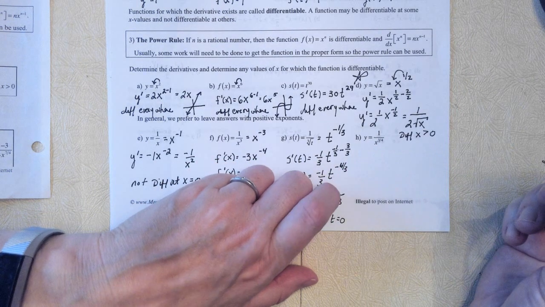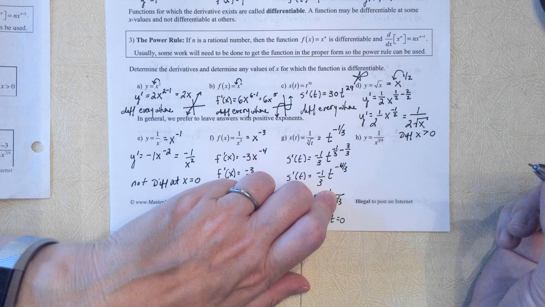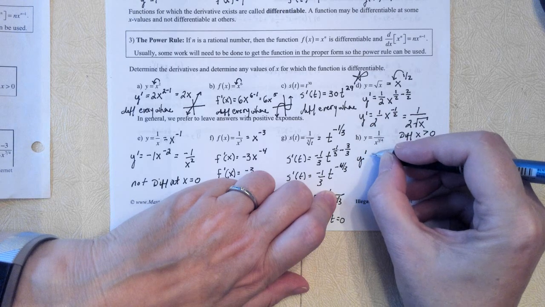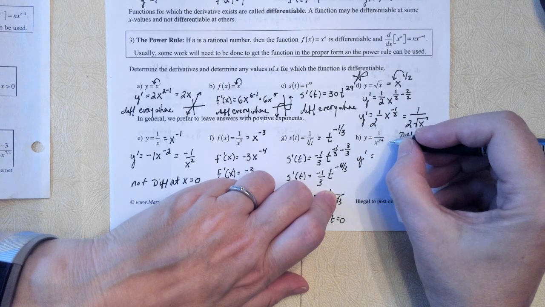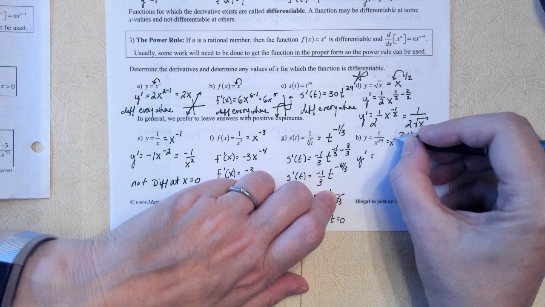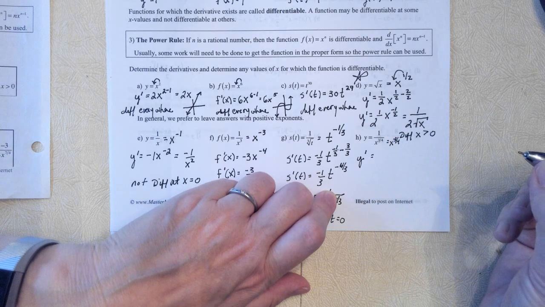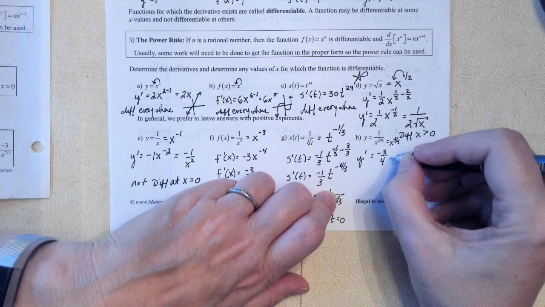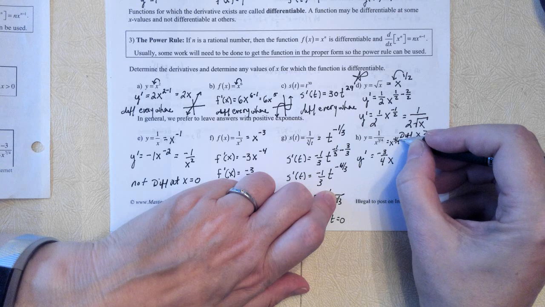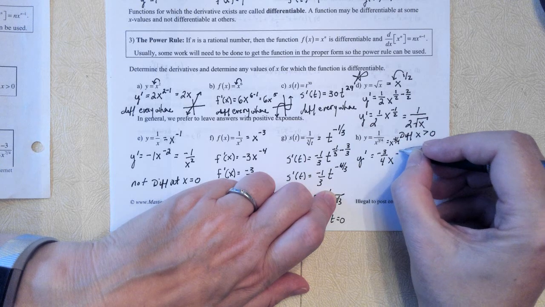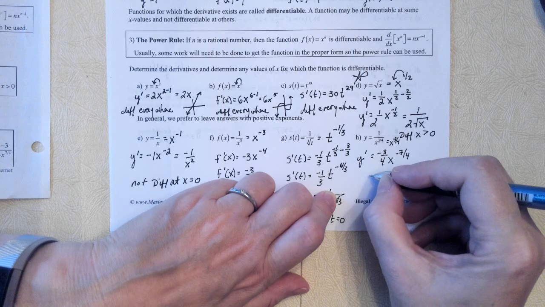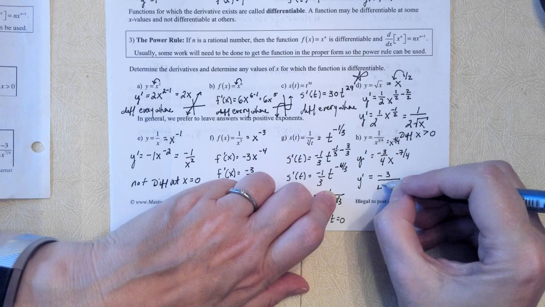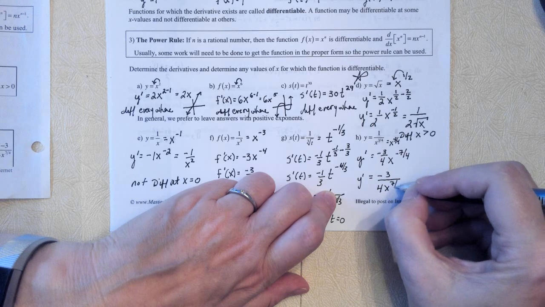So what I'd like you to do is pause the video. I'd like you to try this on your own and then come back and see how you did. Okay, so we have y prime. And I'm just going to do x to the negative 3/4 over here, kind of tiny because I kind of spread out my work. So negative 3/4 x, and this is minus a 4/4, so this is going to be negative 7/4. Negative 3 over 4, x to the 7/4.